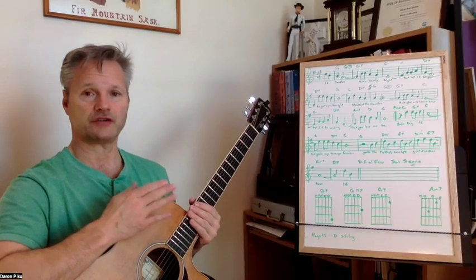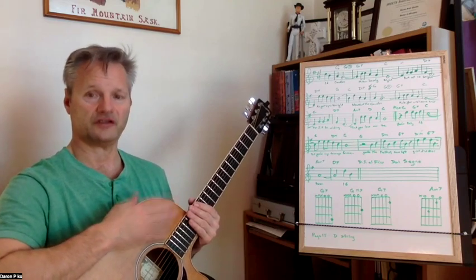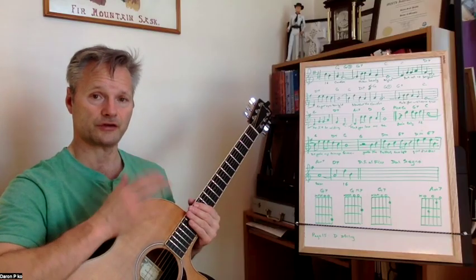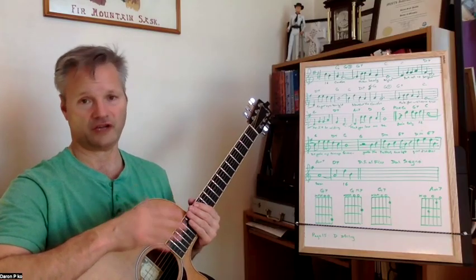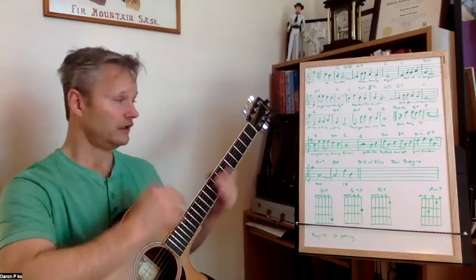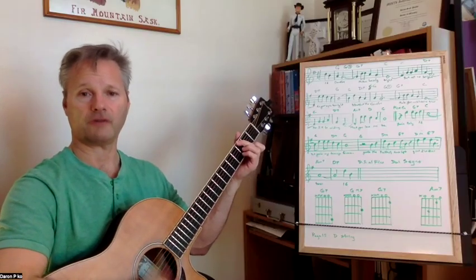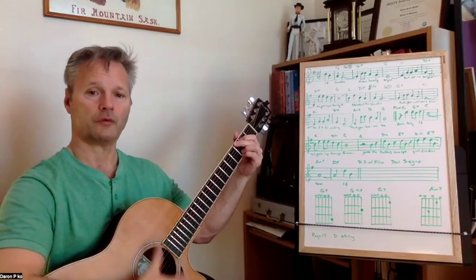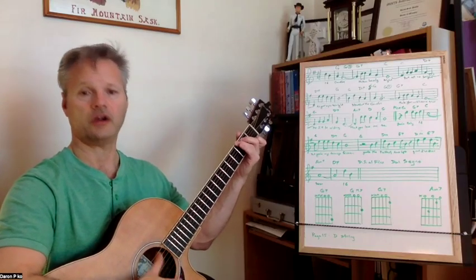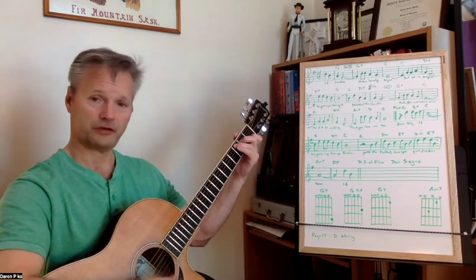In triplets, you would say triplet, triplet, triplet, triplet, or 1 and a 2 and a 3 and a 4. And you're dividing the beat into 3 sections. In fact, the rhythm section is really driving that. Instead of one beat strums, 1, 2, 3, 4, they're really driving those triplets. 1 and a 2 and a 3 and a 4 and a 1 and a 2. Or triplet, triplet, triplet, triplet.